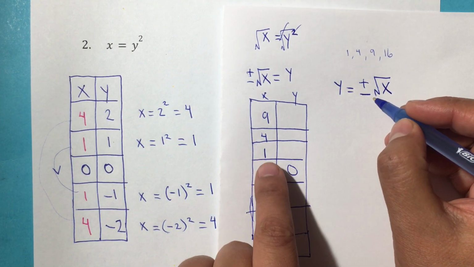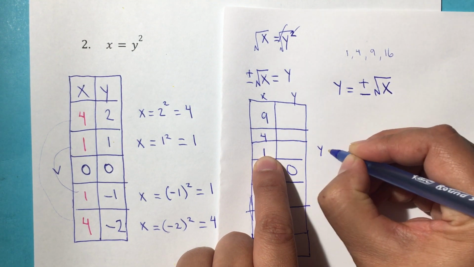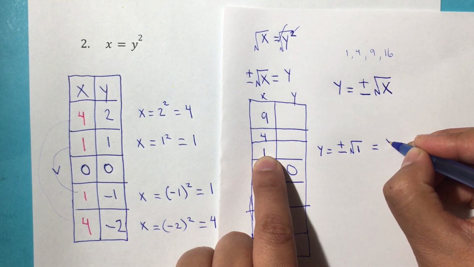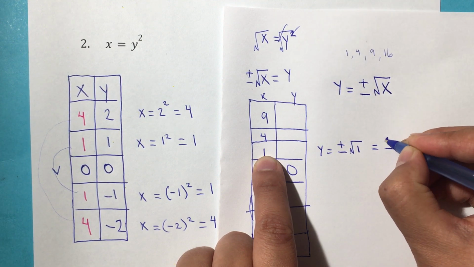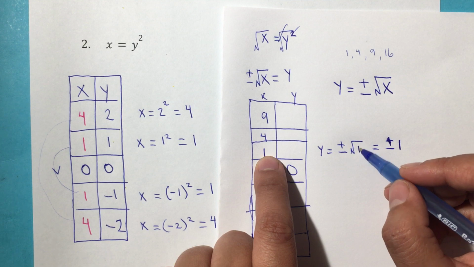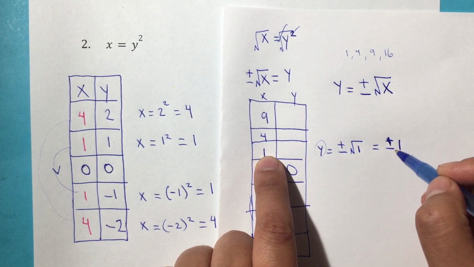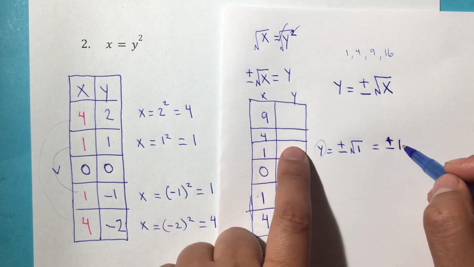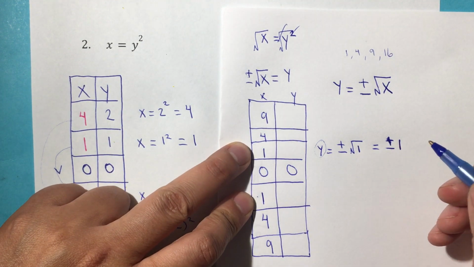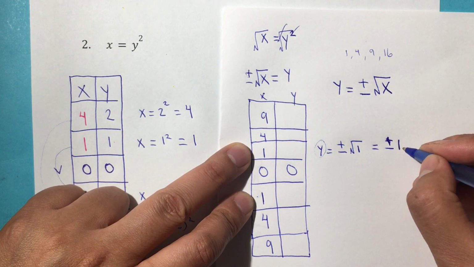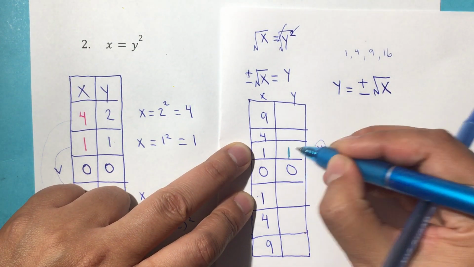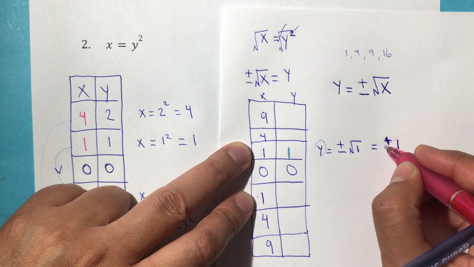So what that means is that if I put 1 for x, y is equal to plus or minus the square root of 1. What is the square root of 1? It's 1. So that means that when I replace the x with 1, the answer for y, right, the values that we get as the answer, is going to be either positive 1 or negative 1. And that's why I put 2 for 1 in x. That means that one time the answer will be positive 1, and one time it will be negative 1.